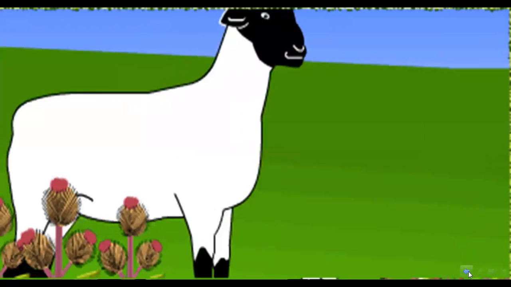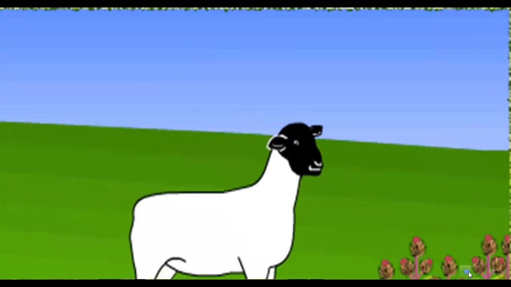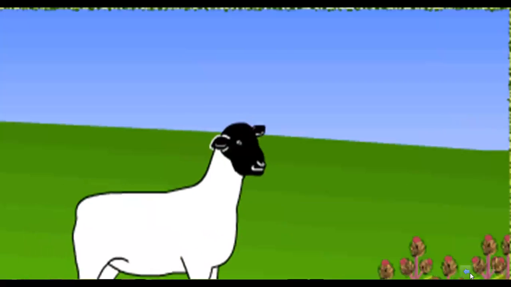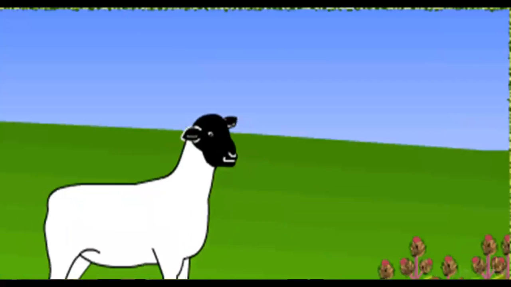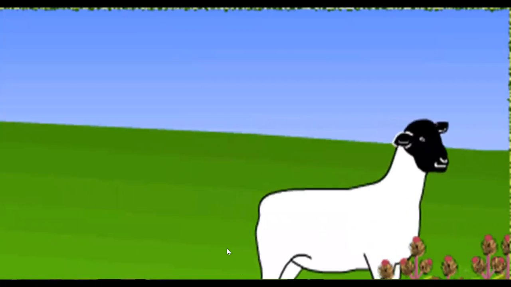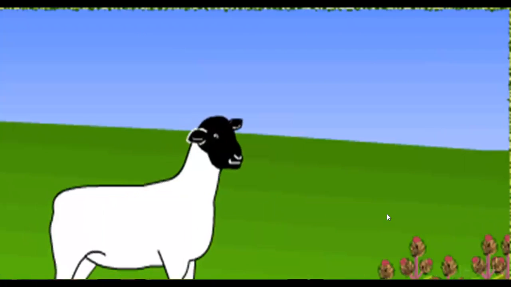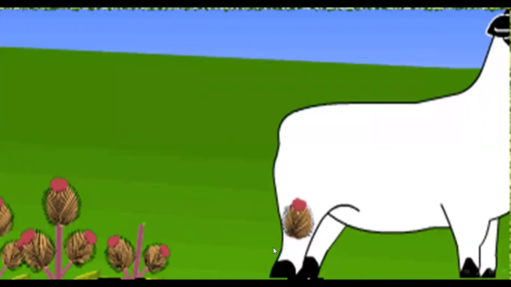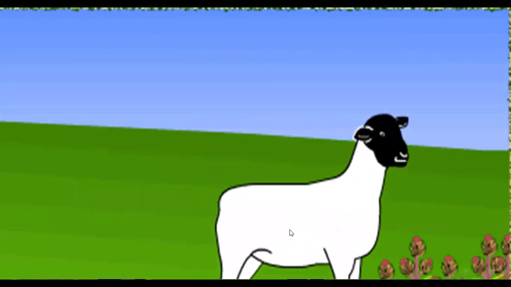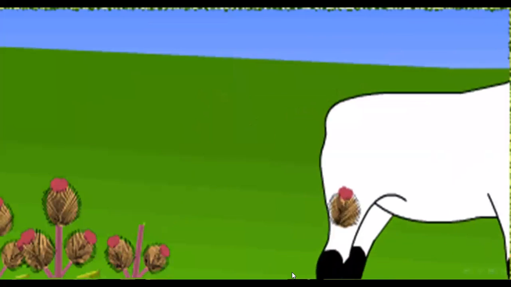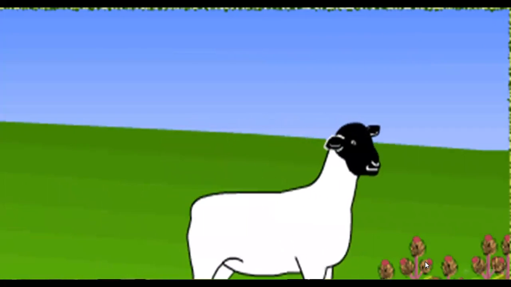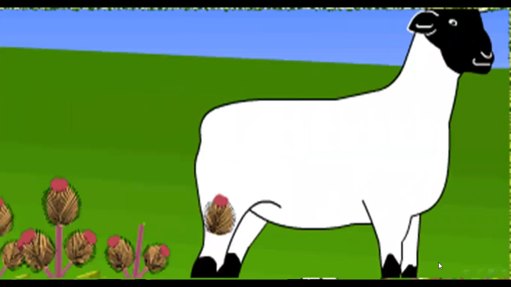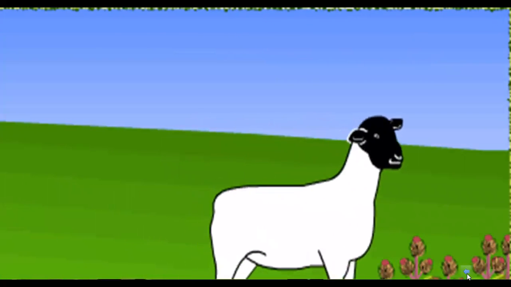A number of seeds have hooks that catch on the fur or feathers of animals. So if the seeds drop onto the ground, they may grow.